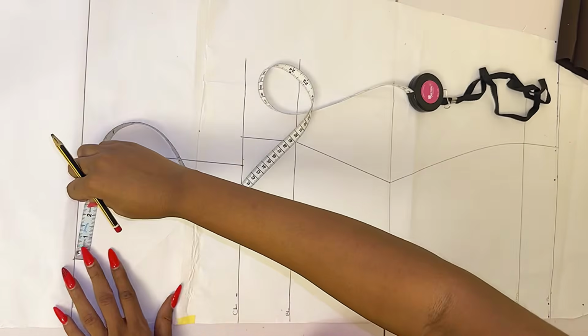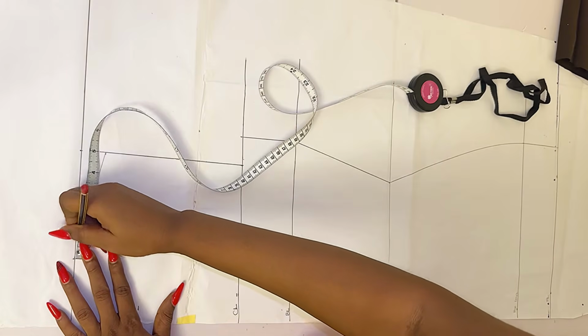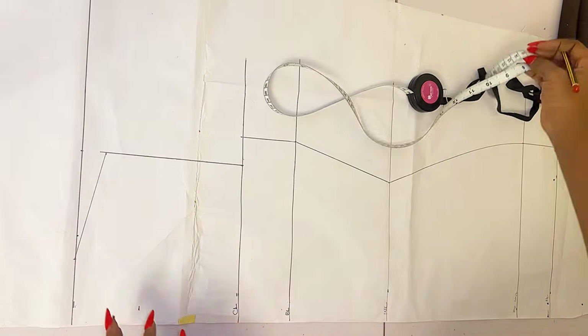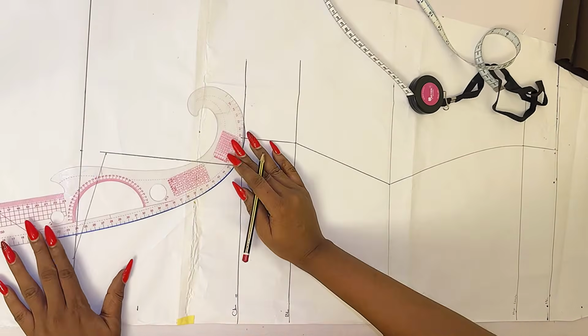Next, we'll be working on the neckline. So from that 3 inches on my neckline, I'm going to extend it by 1 inch. And from that point, I'm going to create my armhole using my armhole curve, just the way I'm doing it. Just pay close attention.